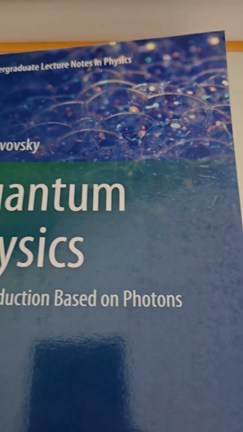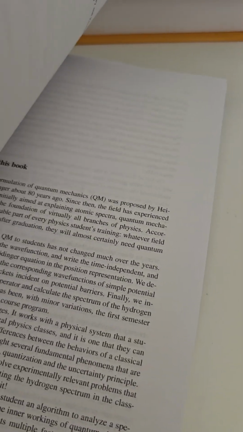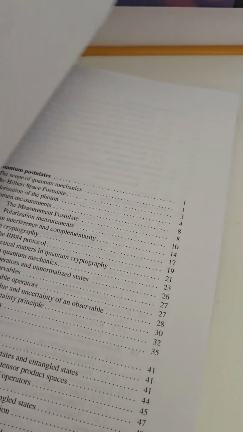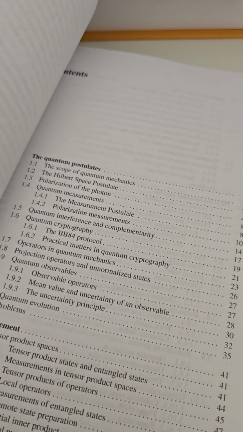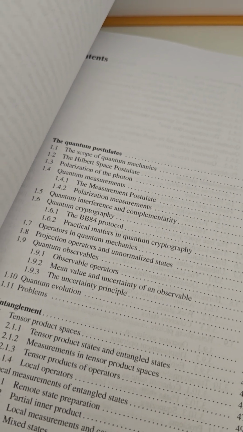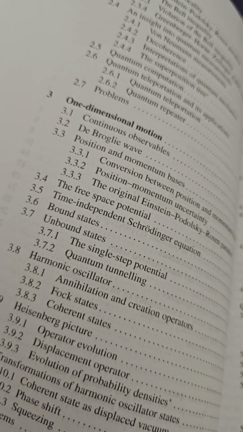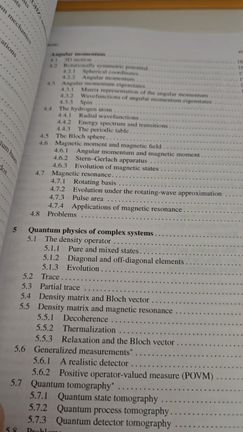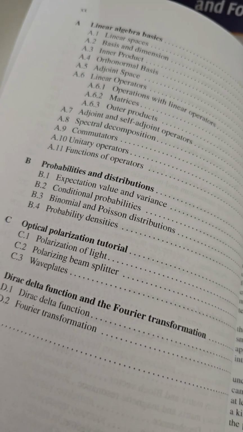Next we have a book on quantum physics by Lvovsky, an introduction based on photons. So what does the book cover? It starts with the quantum postulates, and it starts with Hilbert spaces, and then they cover entanglement, one-dimensional motion, then angular momentum, quantum physics of complex systems, and then some appendices on linear algebra, probability, optical polarization, and Dirac delta functions.